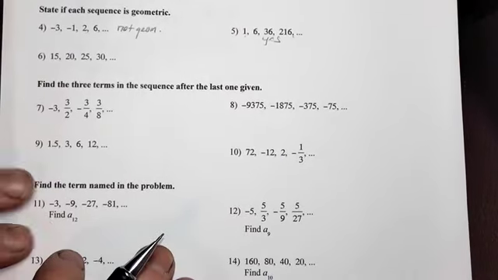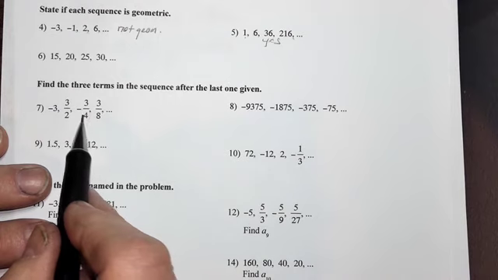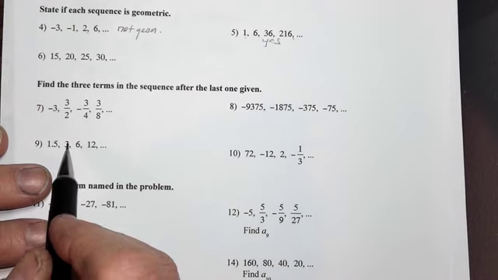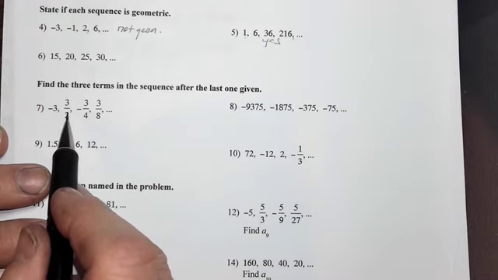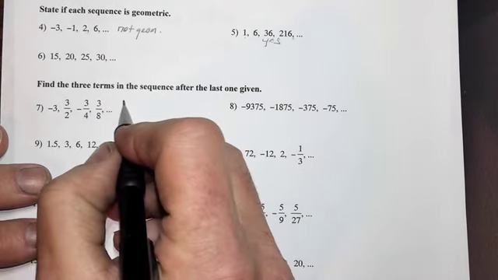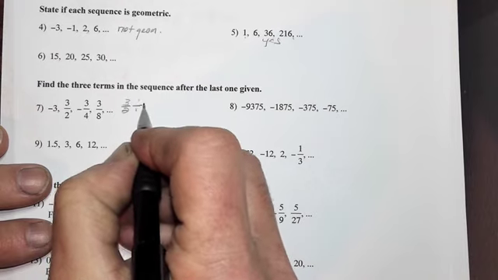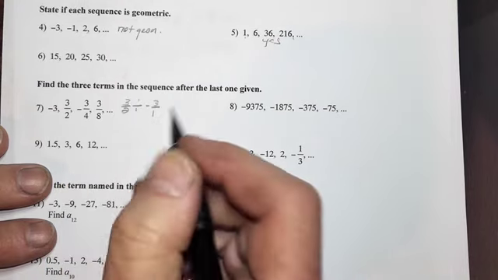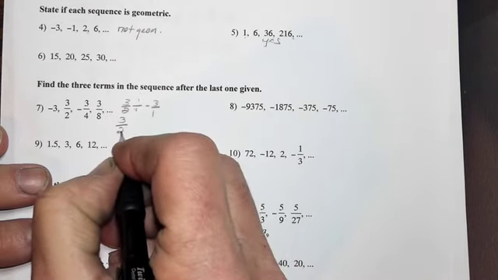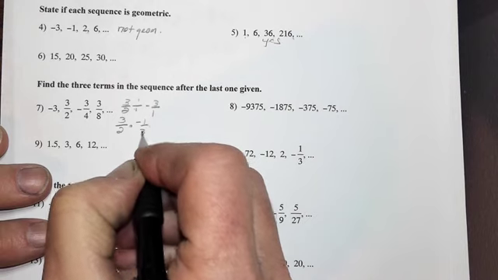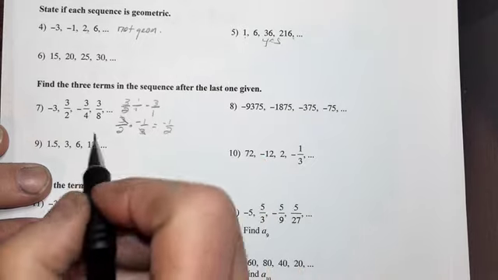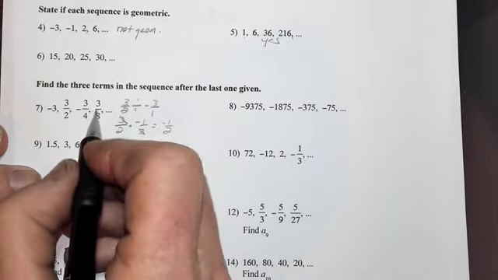To find the first 3 terms in a sequence after the last one given, you have to find what the common ratio is. So let's start with one with a fraction. To find what the common ratio is, I'm going to divide this by the term in front of it. 3/2 divided by -3/1. When you divide by a fraction, you invert it and multiply. So times -1/3. The 3's cancel out, and we get -1/2. So my common ratio is -1/2.